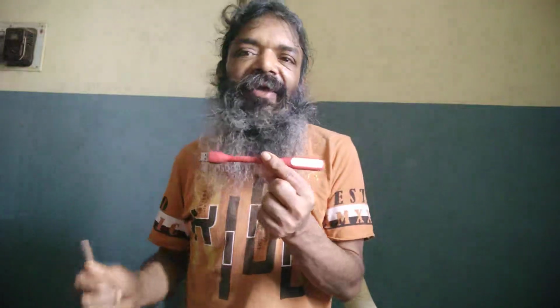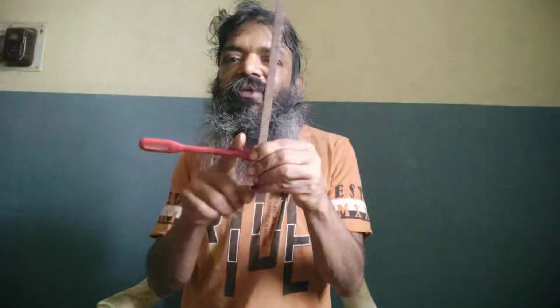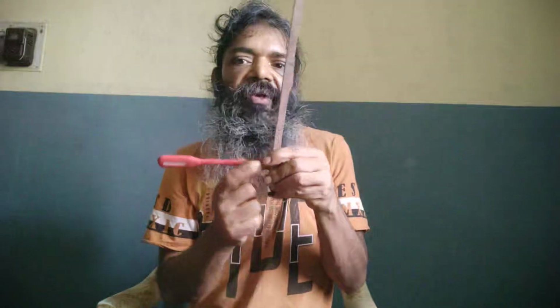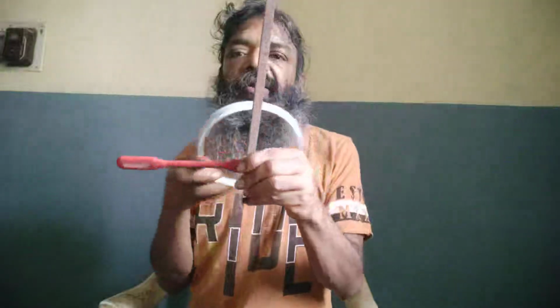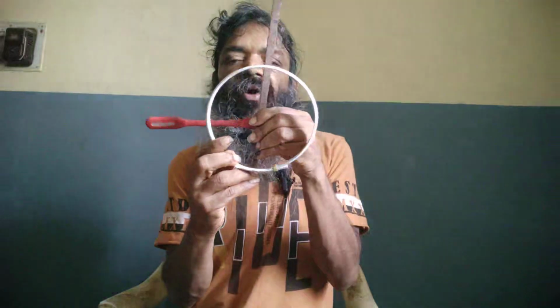Okay, one of my vectors is missing. I'll use this as a vector. So this is the x-axis, and this is the y-axis, and this is the origin. Now I have a circle that is centered at the origin.